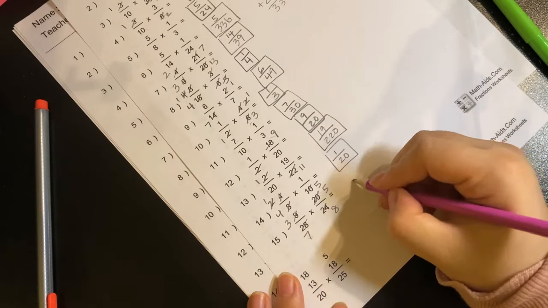So we just multiply across. 3 times 5 is 15. 7 times 8 is 56. Doing great.